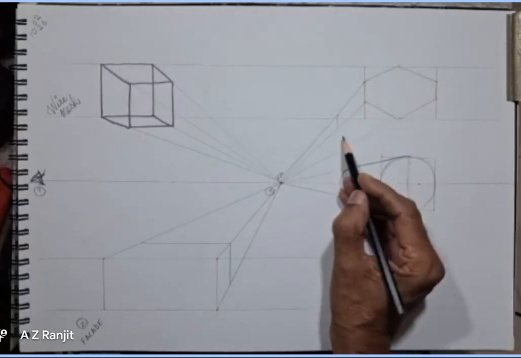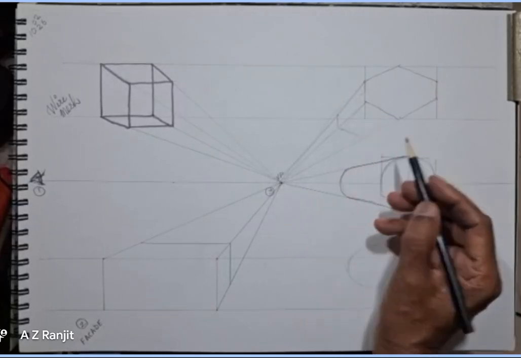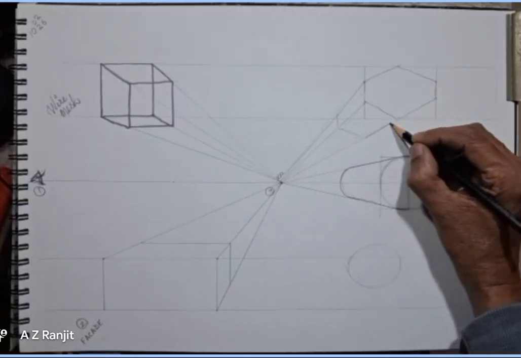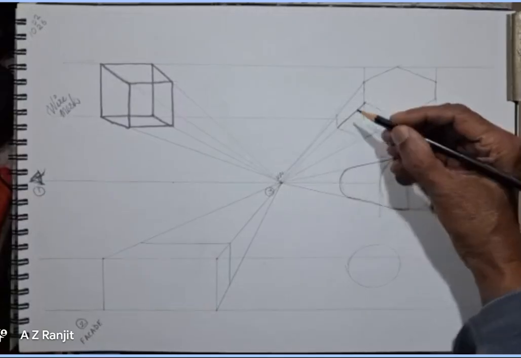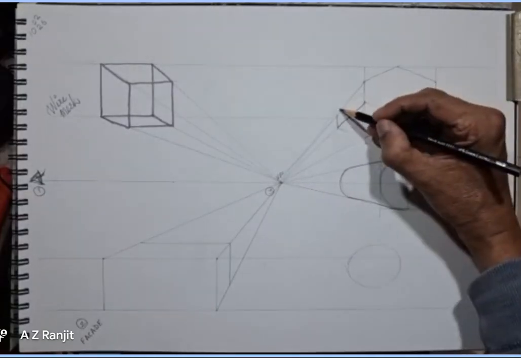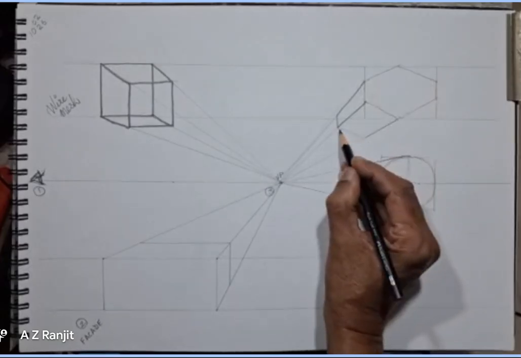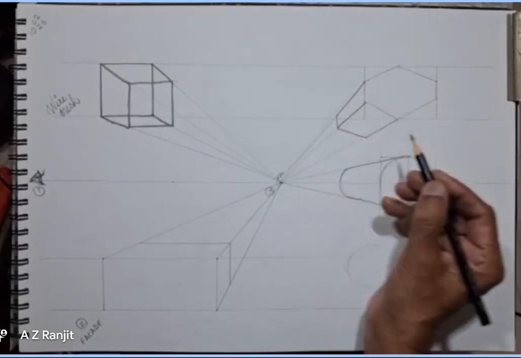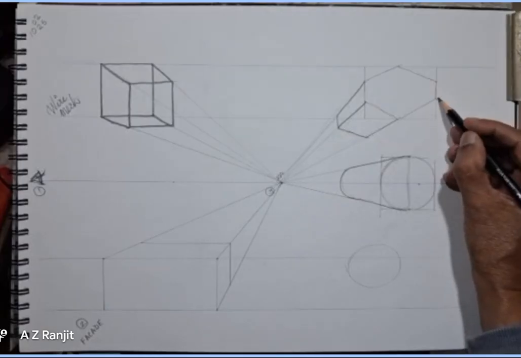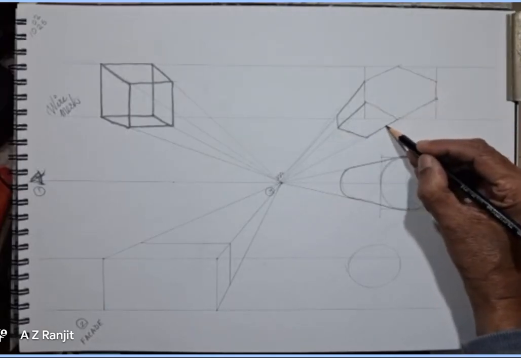This is parallel to this. This is parallel to this. Not showing much. Okay.